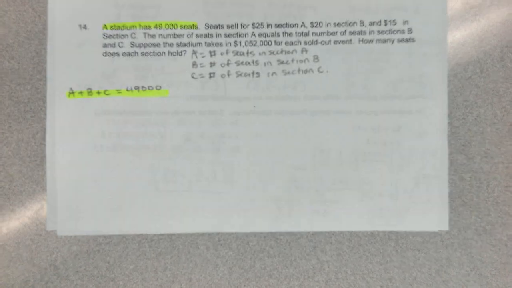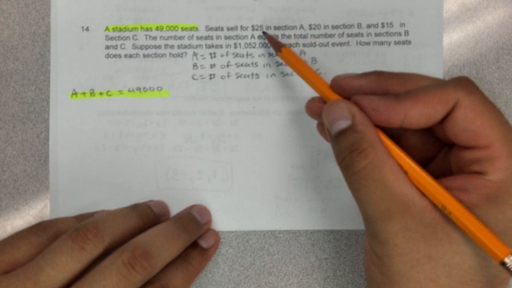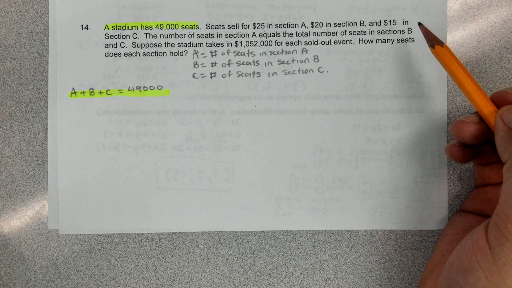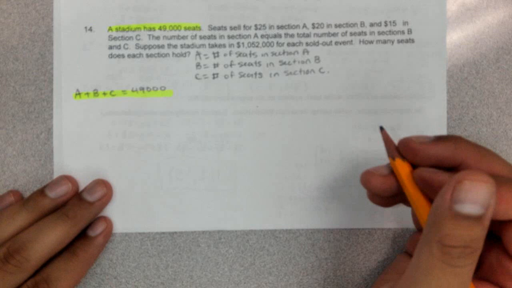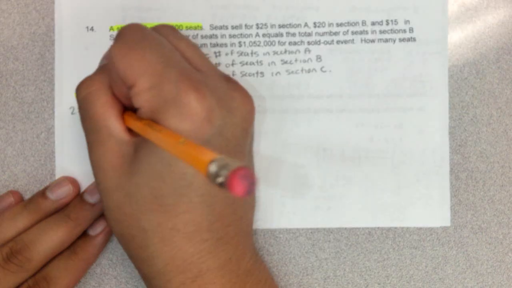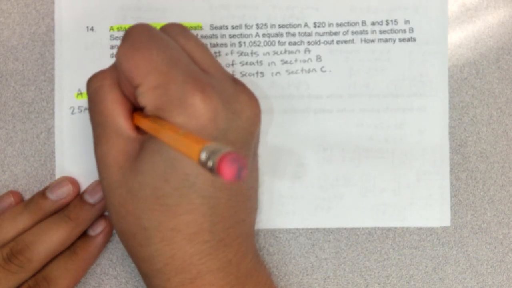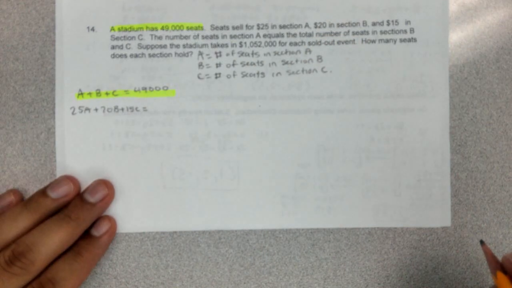And now let's make the second equation. We know section A seats are $25, section B are $20, section C are $15. So 25A plus 20B plus 15C has a total amount.